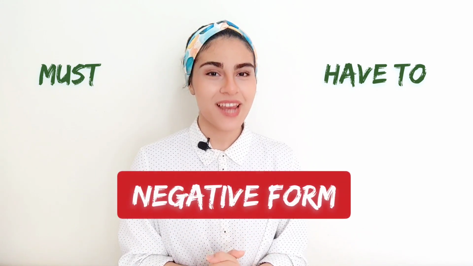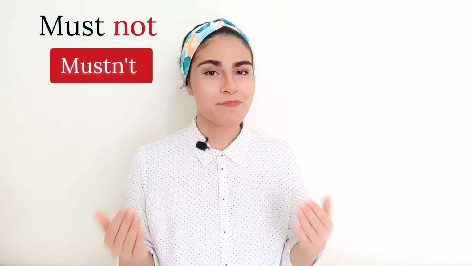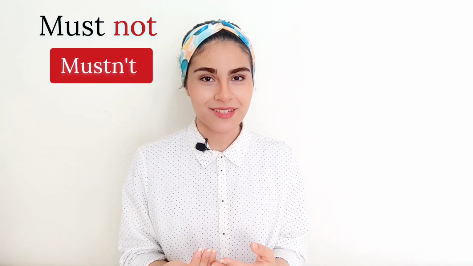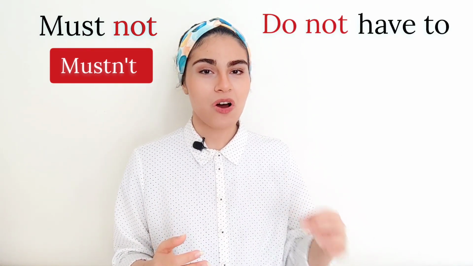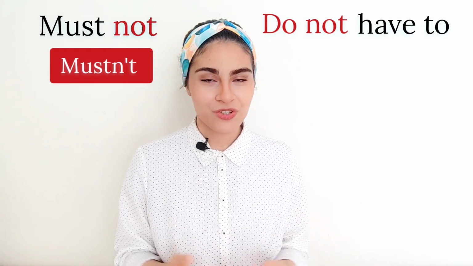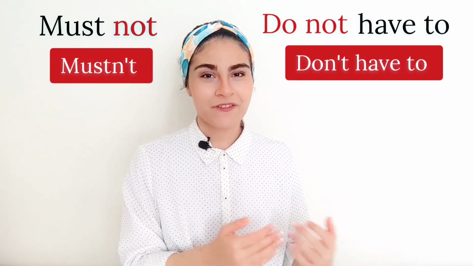Now let's get to the negative forms. Their negative forms are must not, or the contracted form mustn't. And for have to, we add do not before have to. So it's do not have to, or the contracted form don't have to.